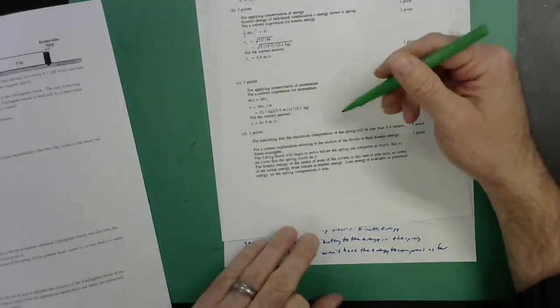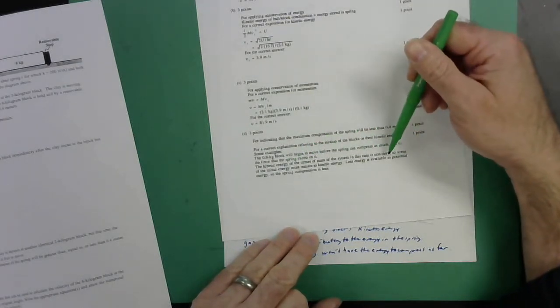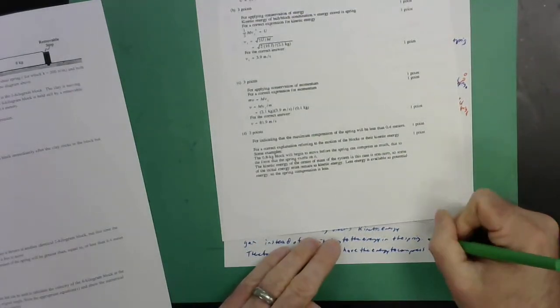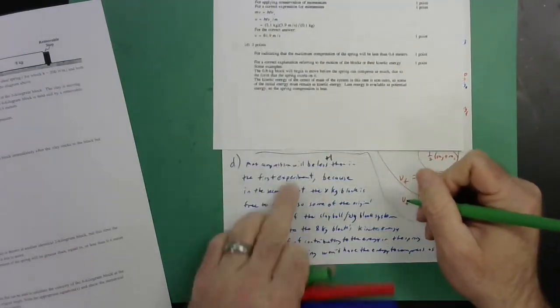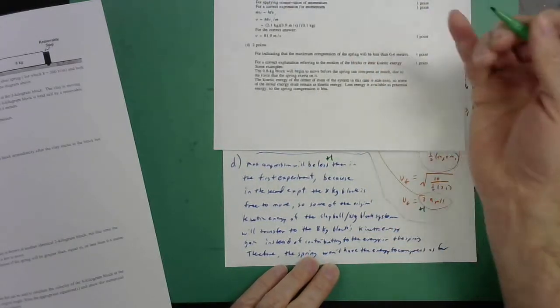But now that's not there. So some of the energy has to remain as kinetic. Less energy is available as potential energy, so spring compression is less. Okay, I think we got it. I think we can agree that our explanation was suitable because some of the energy goes into the motion of the big block.